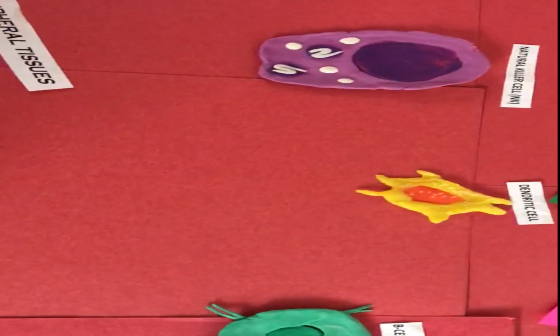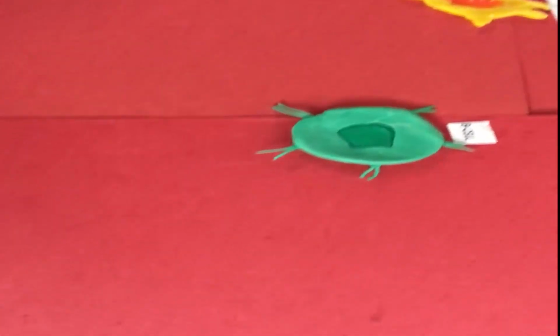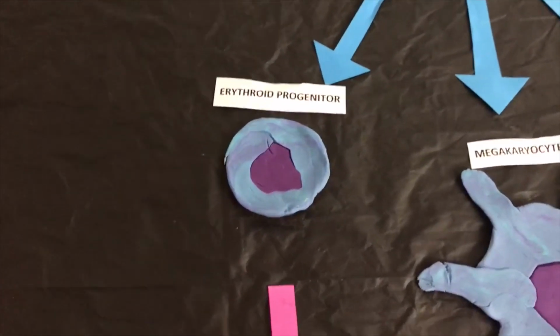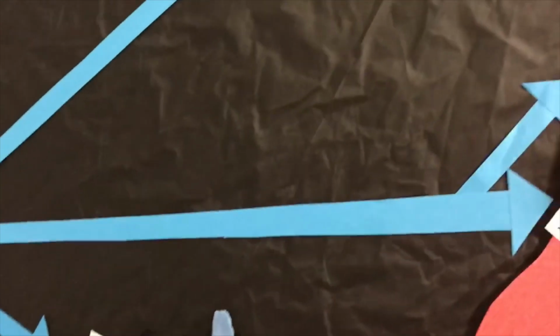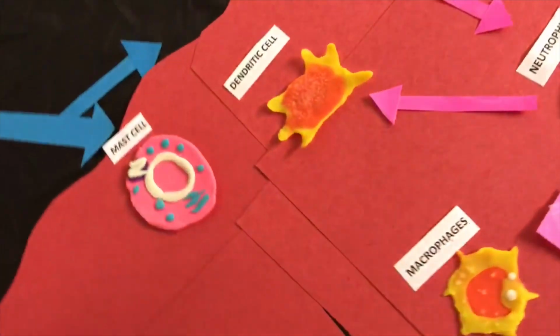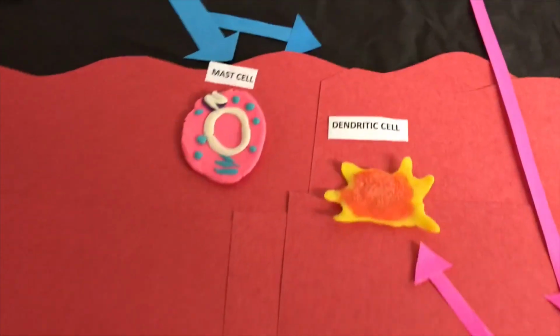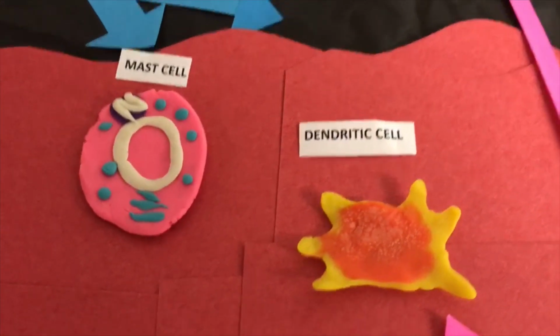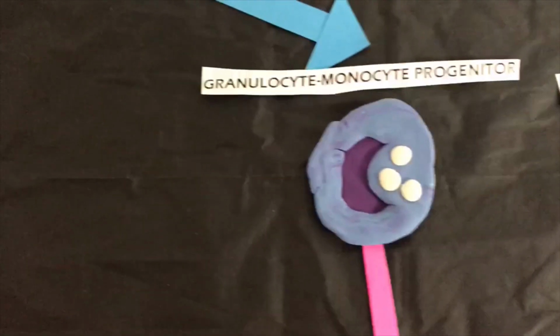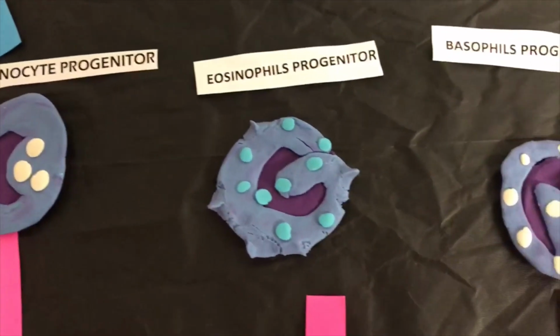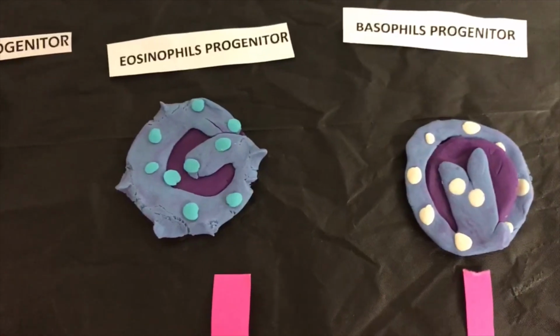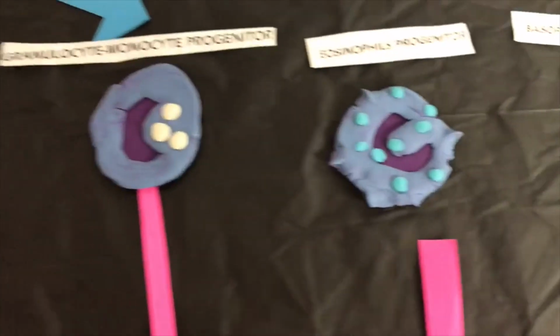Now moving over to our myeloid progenitor side, we have an erythroid progenitor, we have a megakaryocyte, we have a mature mast cell, a mature dendritic cell. We have a granulocyte monocyte progenitor. We have an eosinophil progenitor, and lastly, a basophil progenitor.